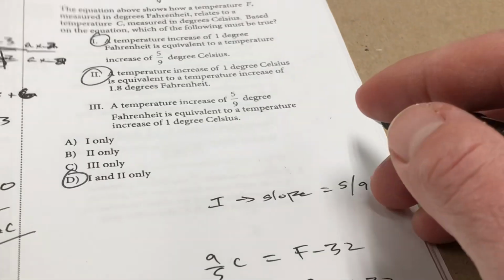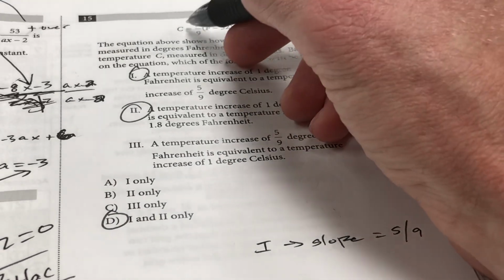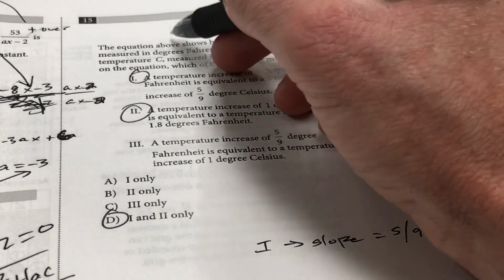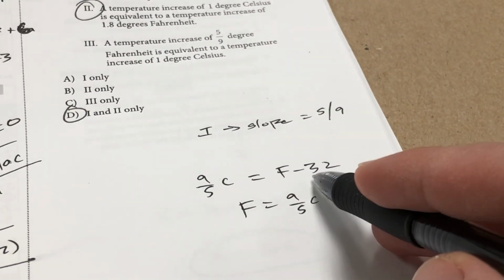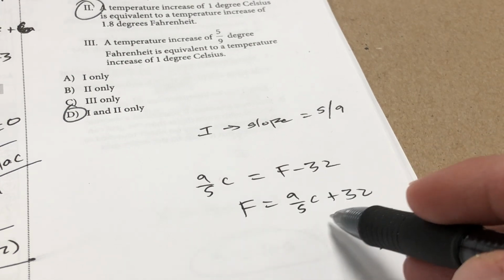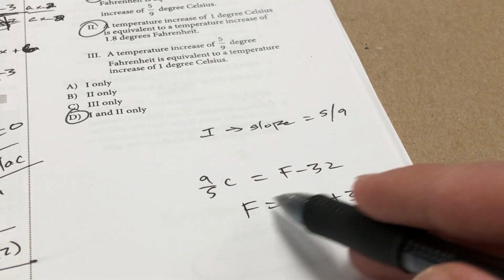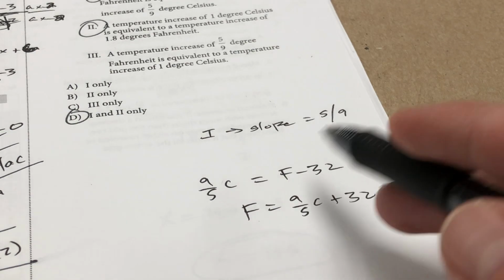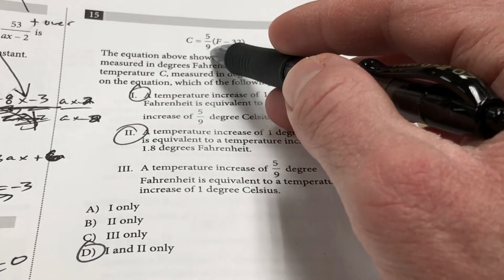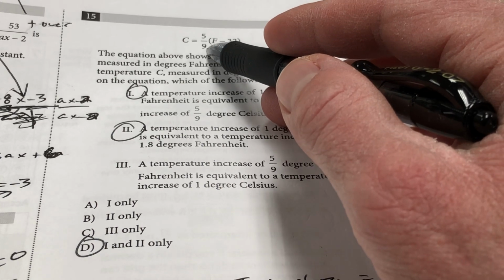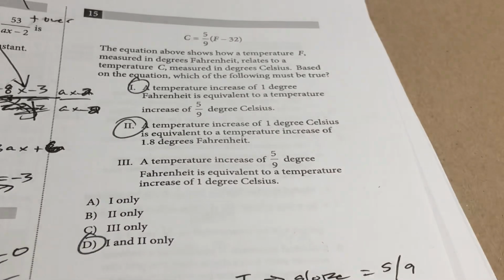2 is true because I could flip the formula. I can multiply everything by 9/5. If I multiply everything by 9/5, I'm going to have this, and I'm going to add 32 to this. That's a formula we see a lot, given Celsius, what's Fahrenheit, and that's 2. And 3 is just trying to look at this one up here, but given the wrong explanation. Okay, so it's 1 and 2. 1 and 2 are correct.